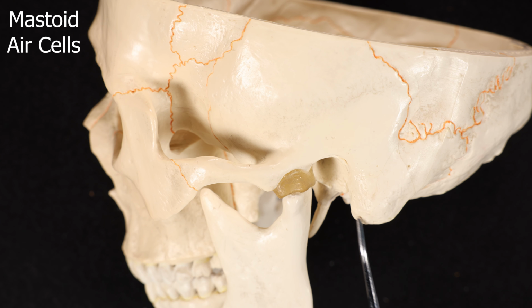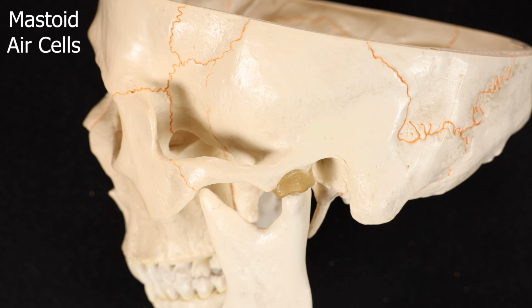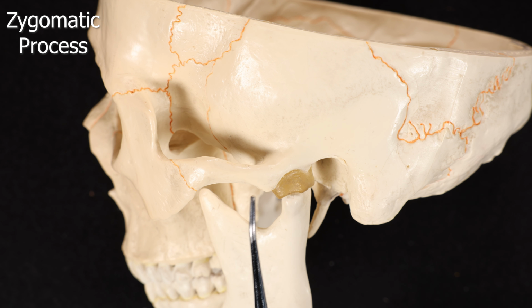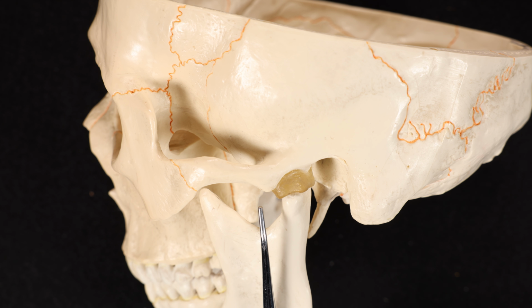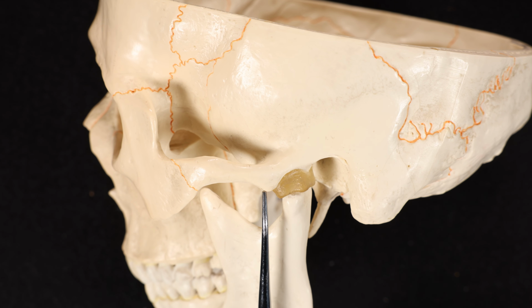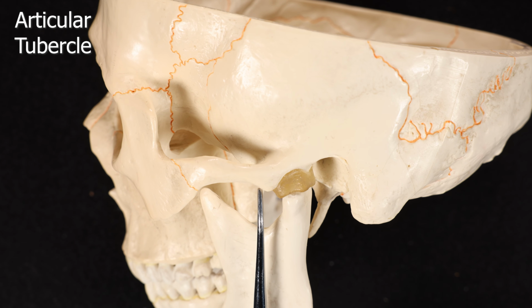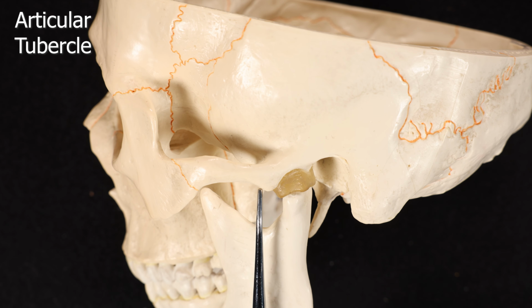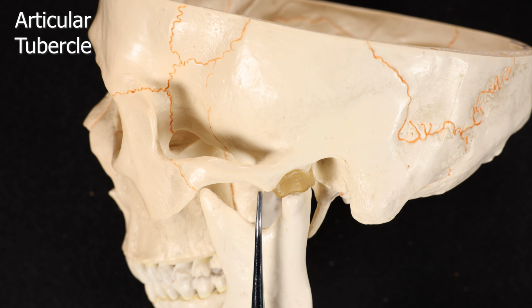So inside of this are mastoid air cells. Now if we go just anterior, we're back up here. This is the zygomatic process, the whole thing, zygomatic arch. But I want to point out, see this little bump right here, this little bump coming down. That is the articular tubercle. It's just on the inferior portion of the zygomatic arch, so the articular tubercle.